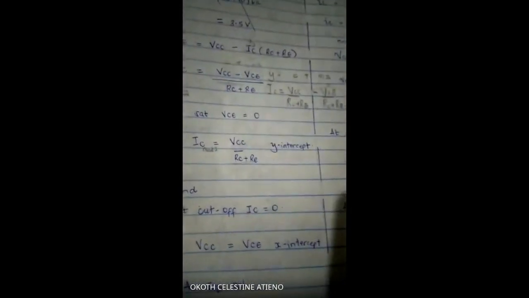Hope no one is lost, because this is actually the basis of power amplifiers. When you're able to do such an analysis, then the rest of them will become very easy for you.